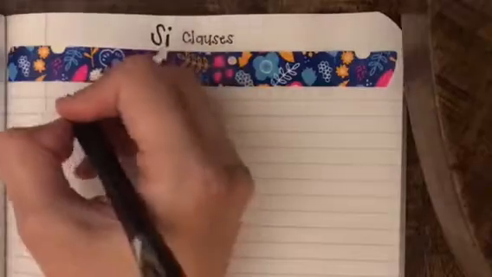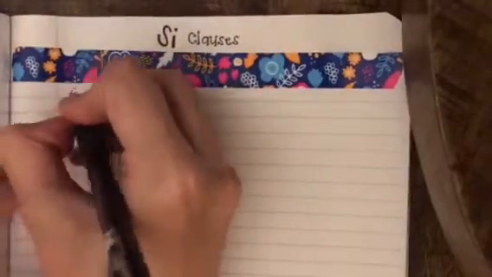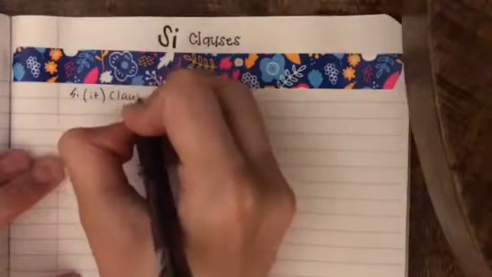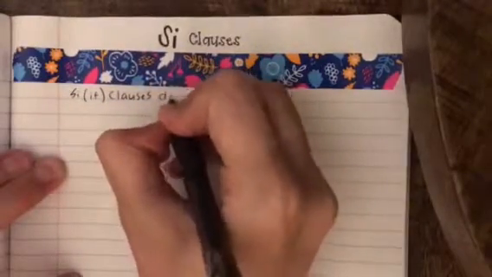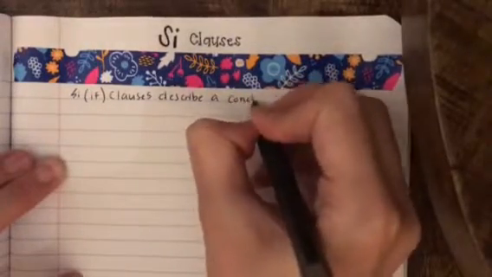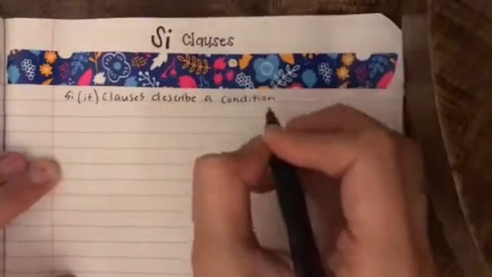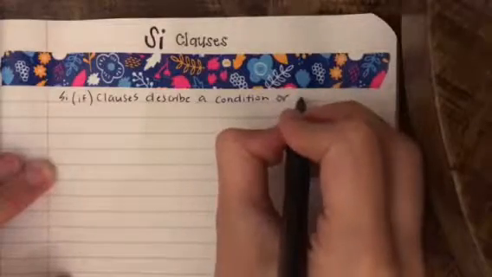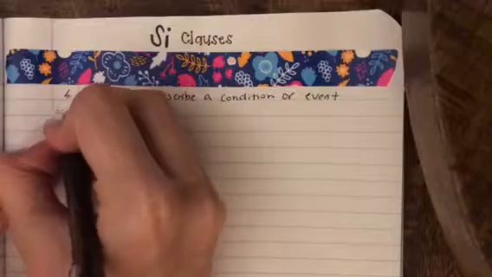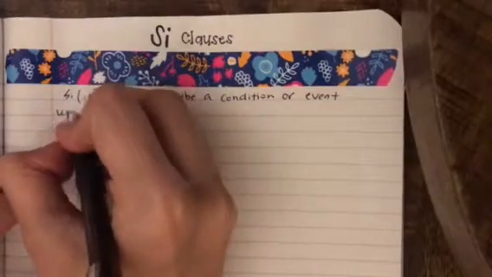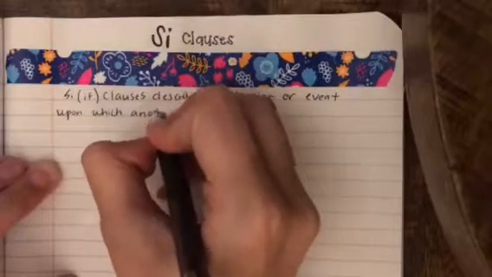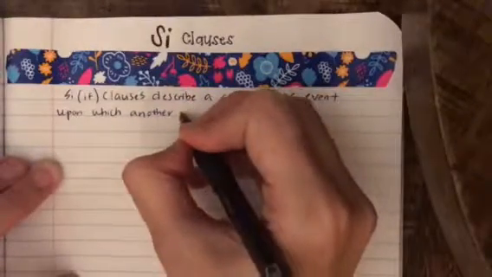Okay, so like I said, si means if, okay? And these si clauses describe a condition or event upon which another condition or event depends.